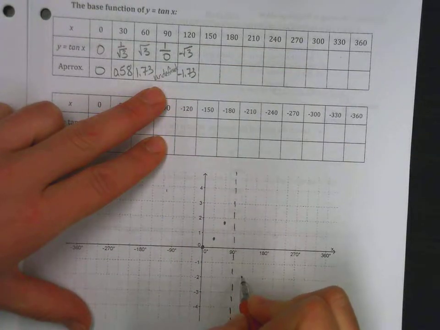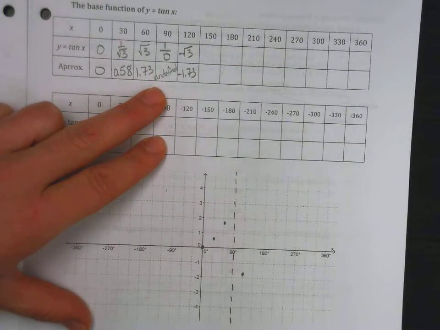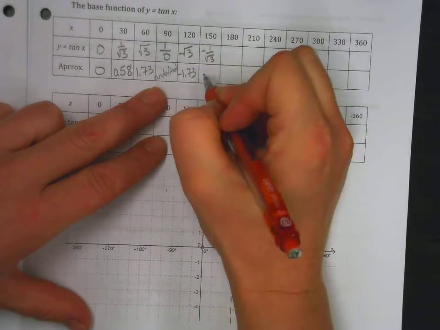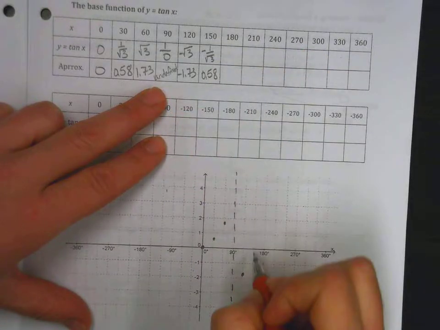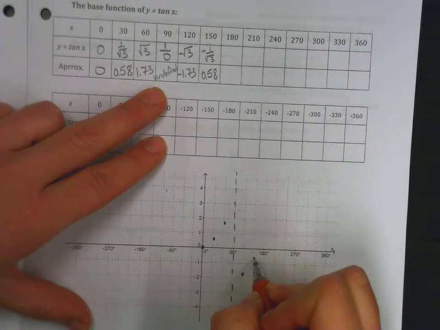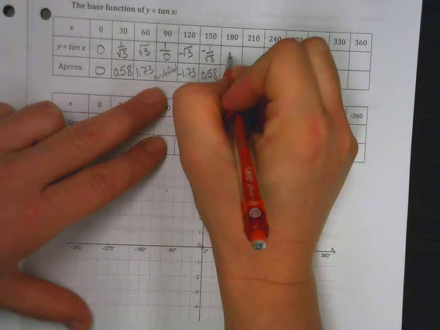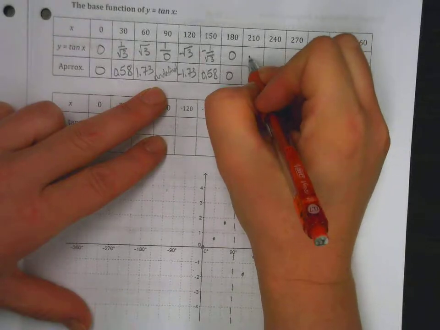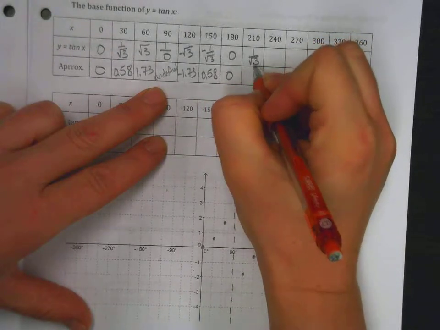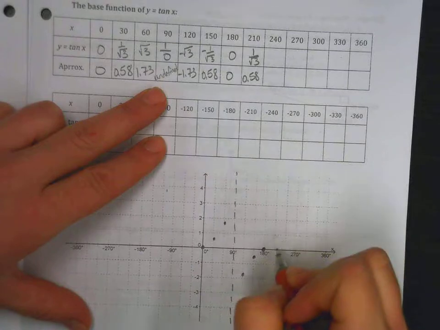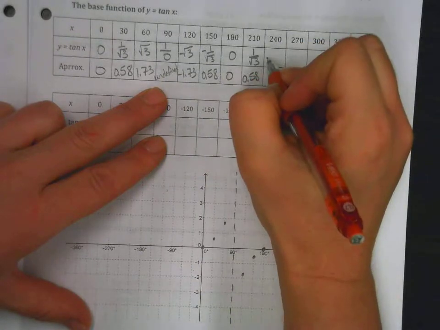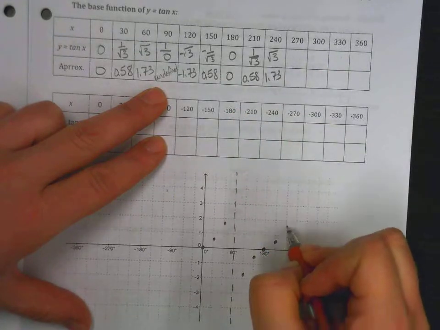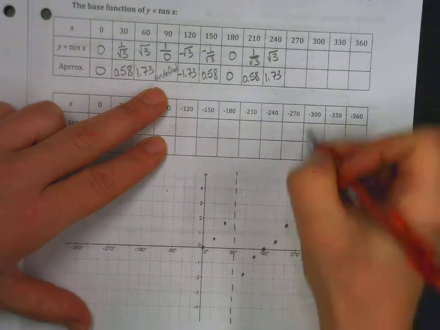At 150 it's negative 1 over root 3, which is negative 0.58. At 180 degrees, we get a value of 0. At 210, we get a value of positive 1 over root 3. At 240, we get positive root 3. At 270, again, we get this undefined value.